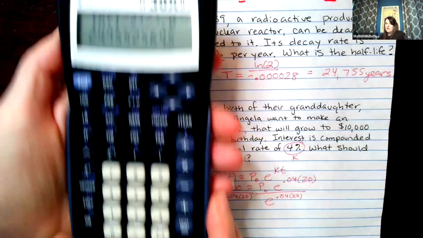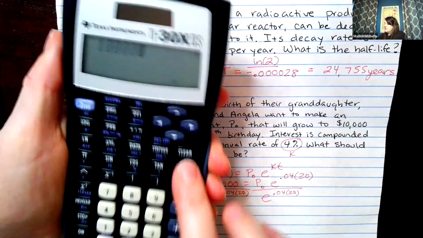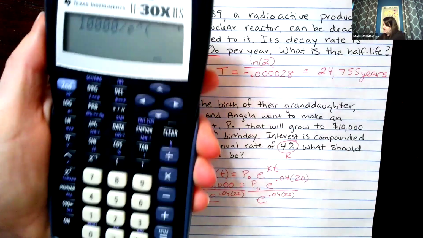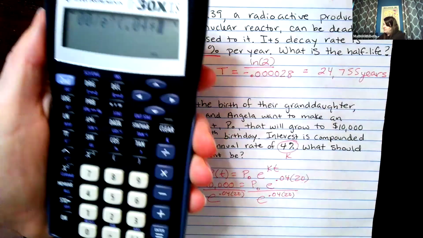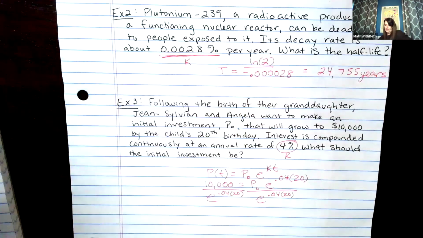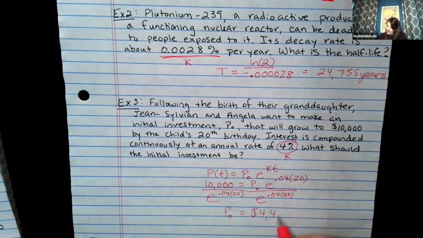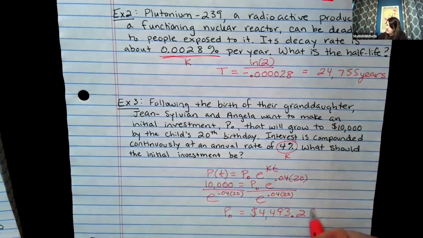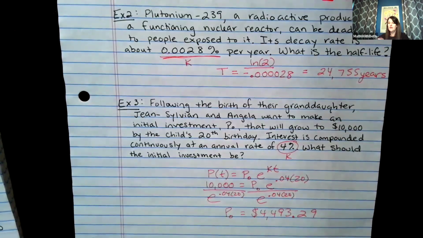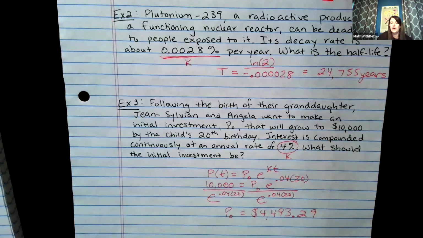So again, here's me doing it in just a scientific calculator. 10,000 divided by e raised to the 0.04 times 20 in the parenthesis. There we go. So the initial investment should be about $4,493.29. Those were just a few examples on how to use the exponential decay, even though this one was really the growth, to find the answer to some of these application problems.